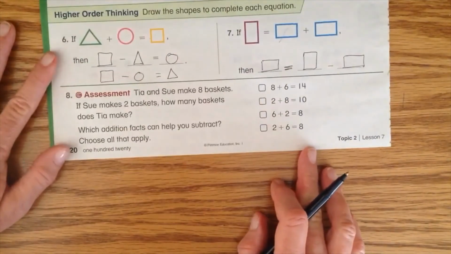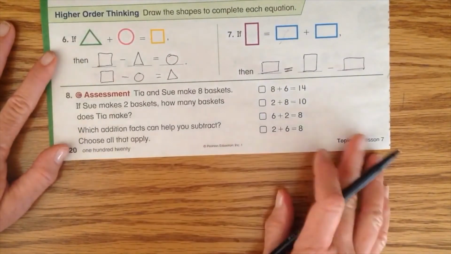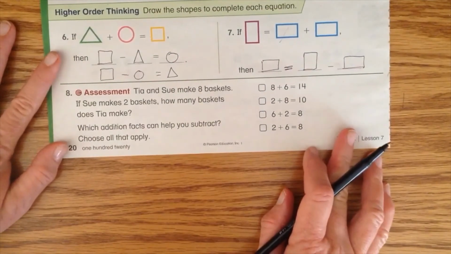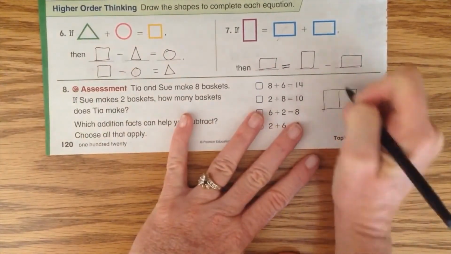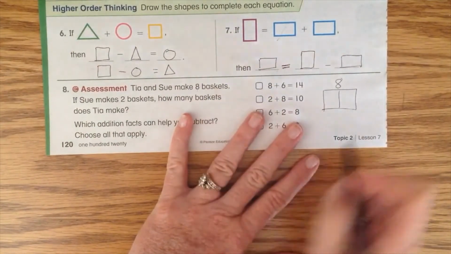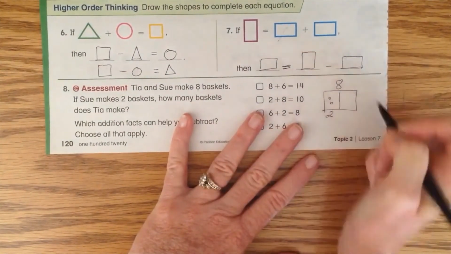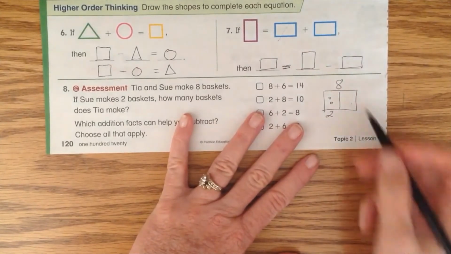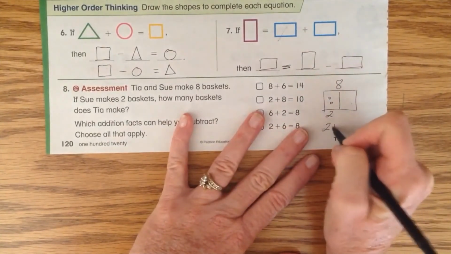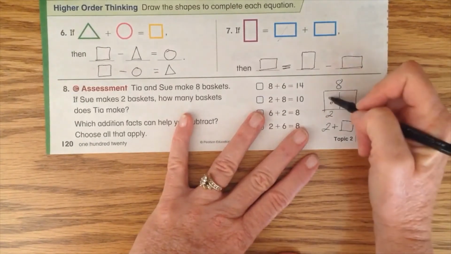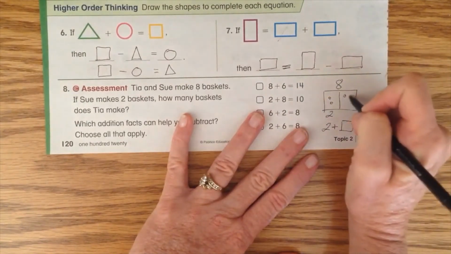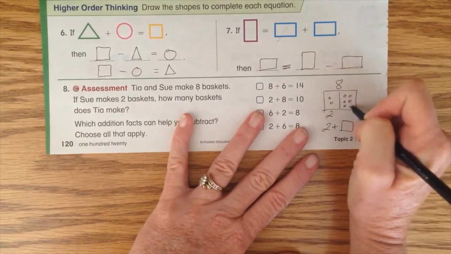Tia and Sue make 8 baskets. If Sue makes 2 baskets, how many baskets does Tia make? All right, so here's our part whole. The total is 8 baskets. Sue makes 2 of them. How many does Tia make? So we have 2 plus something equals 8. So let's count. 1, 2. All right, 3, 4, 5, 6, 7, 8.